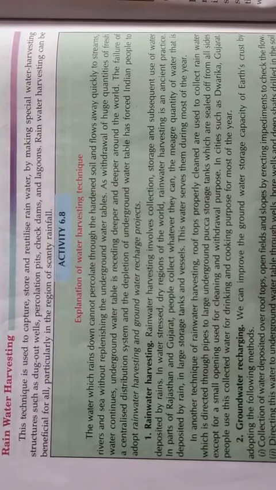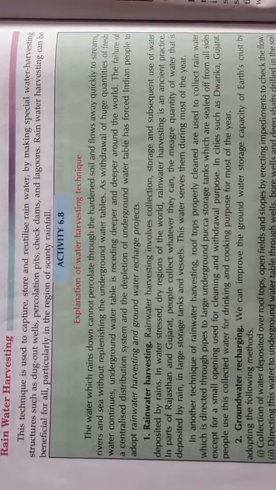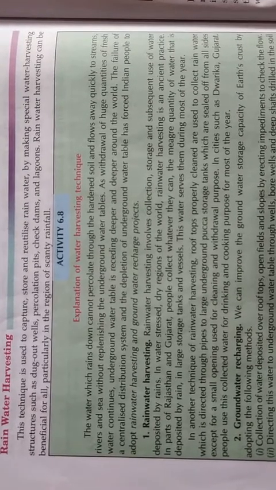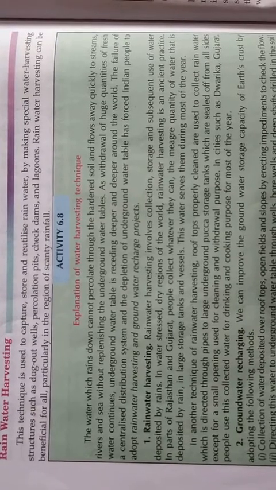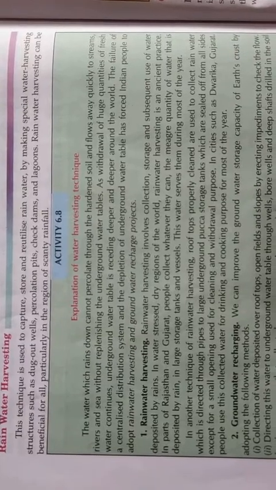These are the structures in which we are going to save the rainwater, and that water is going to be reutilized whenever it is necessary.